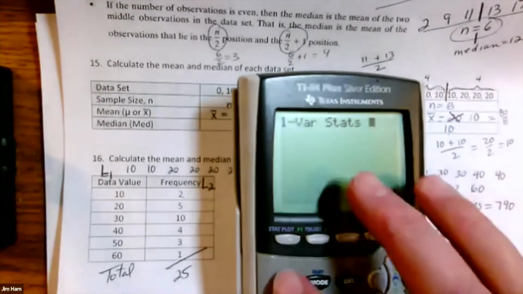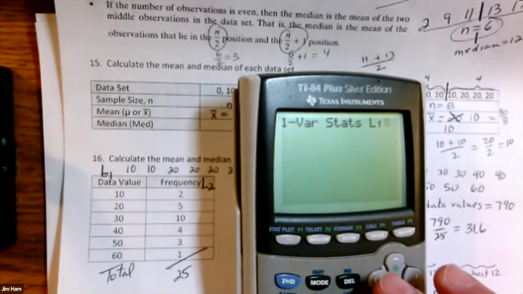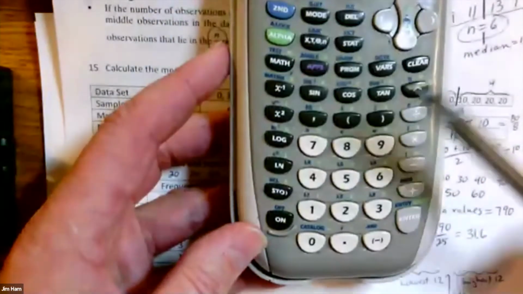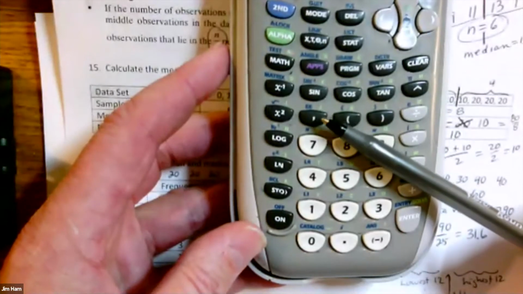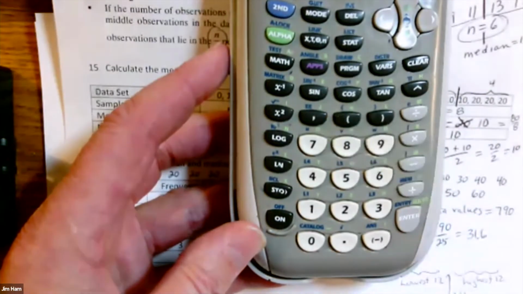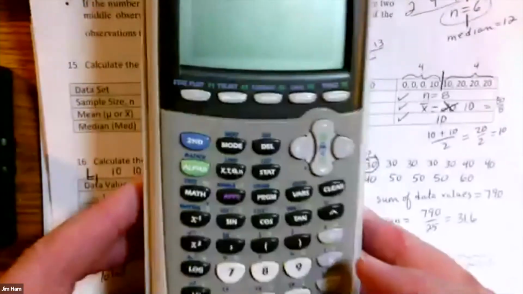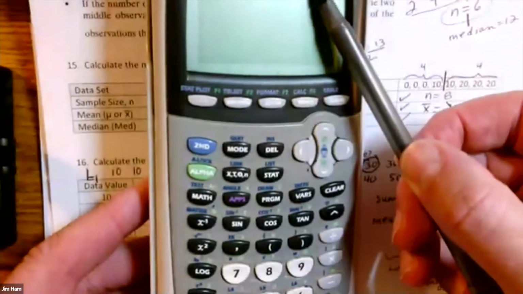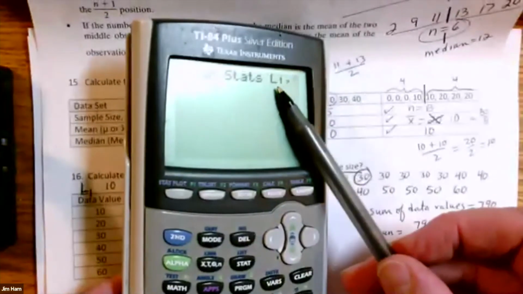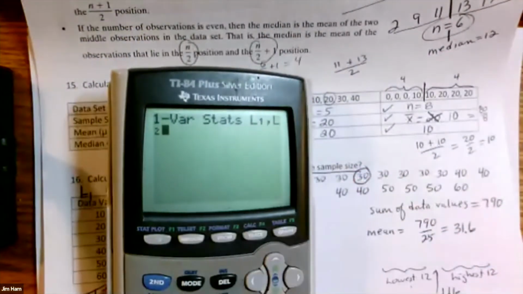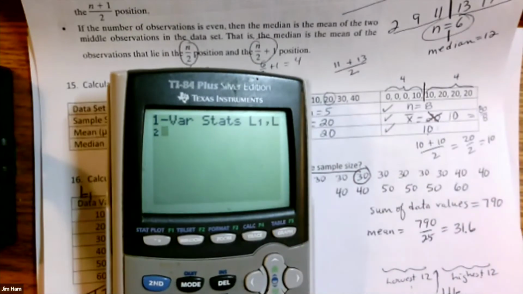But now we're going to put in L1 as our data list. And then for me, I have to enter a comma. The comma for me is right above the number 7 there. If you have the newer calculator that gives you the menu, it's going to ask for the X list first, and then it's going to ask for the frequency list, and that's where you want to put in L2. But that's it. Then you hit enter.